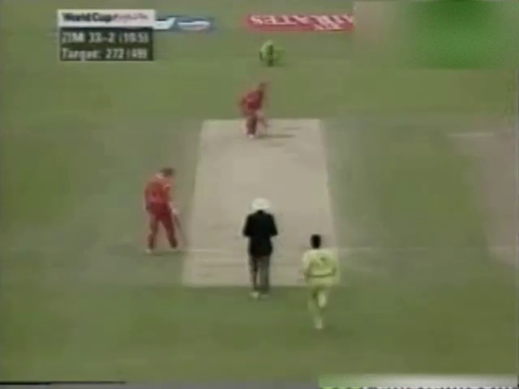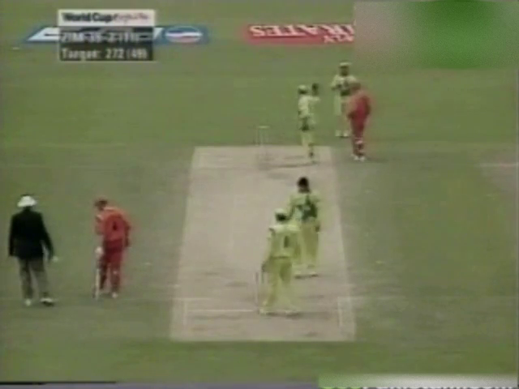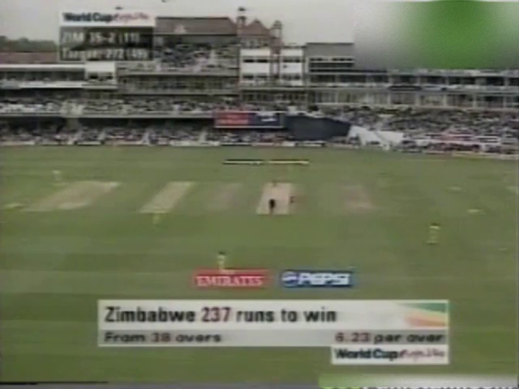That's going to fall safely. And away from Abdul Razak. That's a good shot. Andy Flower off the mark. A good example of the spirit that Shahid Afridi adds to this team. It's 35 for 2. The required rate climbing to 6.23 per over now for Zimbabwe.